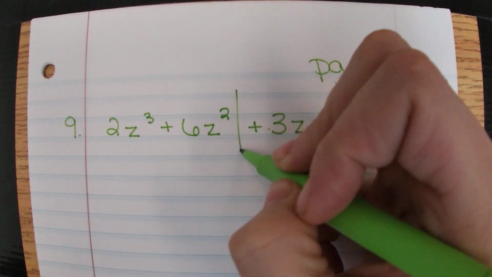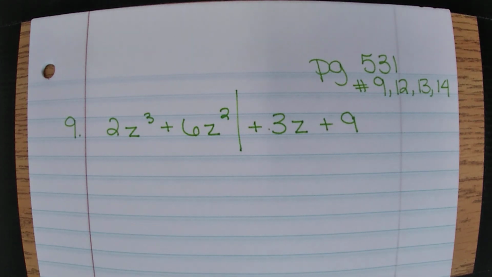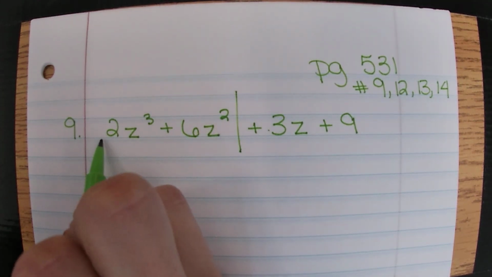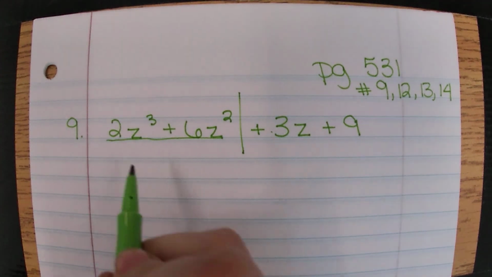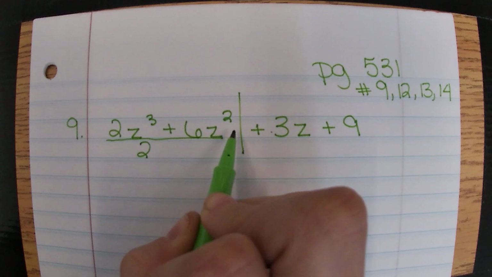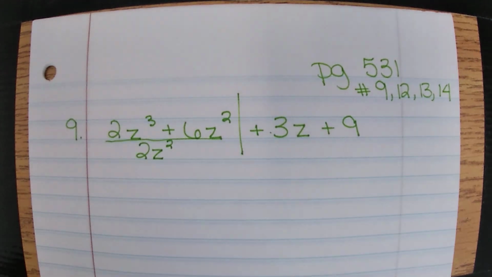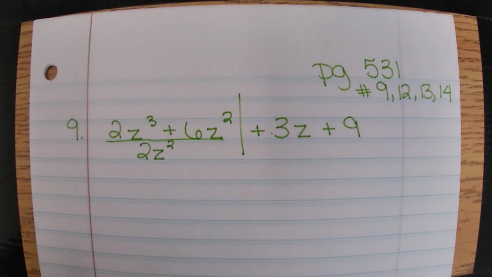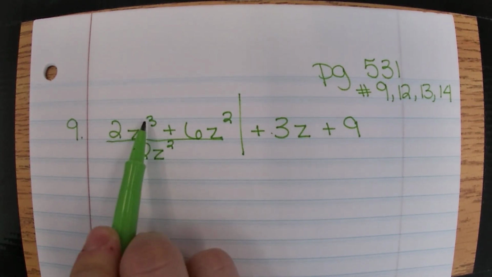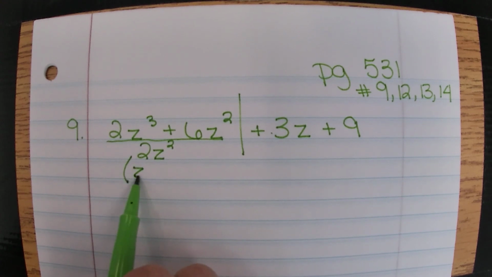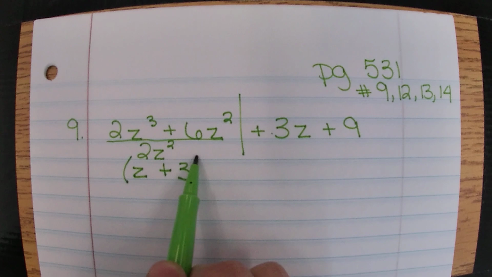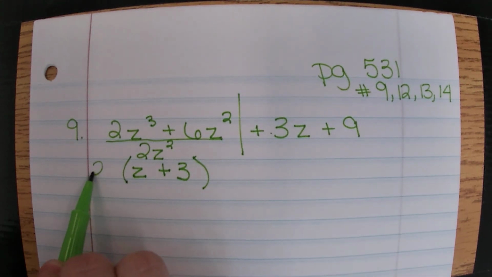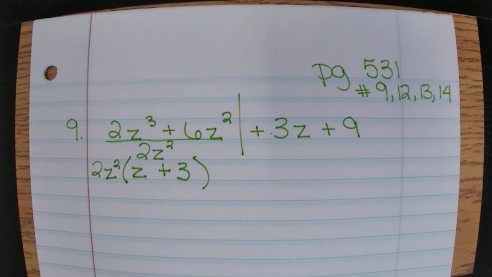So factoring by grouping, we are going to split this in half. GCF over here on the left-hand side, we can divide out a 2. They do both have the variable, the smaller exponent being 2. So 2 divided by 2 is 1. We subtract the exponents. 3 minus 2 leaves us with a z. 6 divided by 2 is 3, and the z squares cancel out. Pull the GCF out in front.